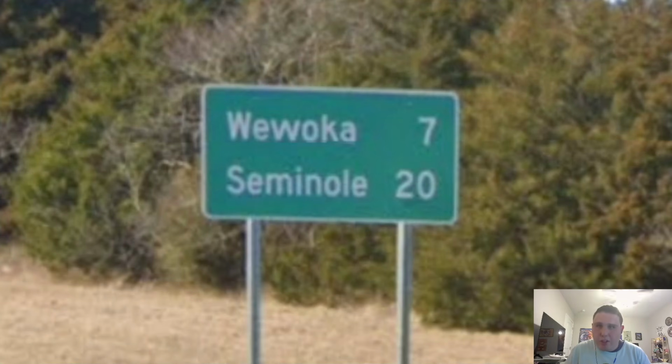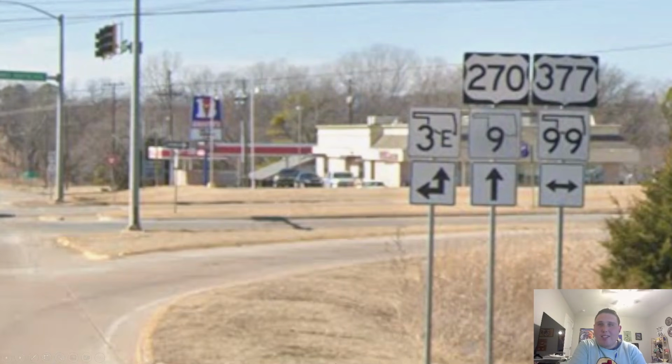In our next mileage time, we do get Seminole as our primary from 20 miles away. And here in Seminole, we meet with US Highway 377 along with Oklahoma Highway 99 here. And Oklahoma 3 is also going to be joining with us. And yes, Oklahoma 3 is that long, it has its own separate east and west branches with it, just like how a few US highways do, so that is pretty cool.